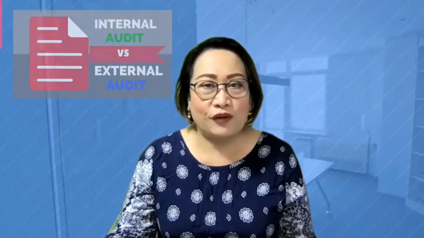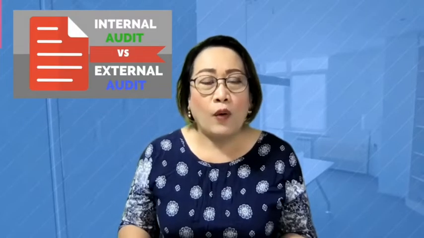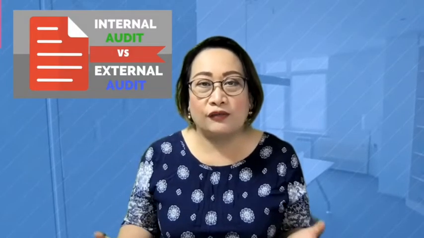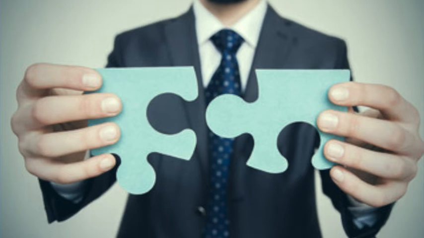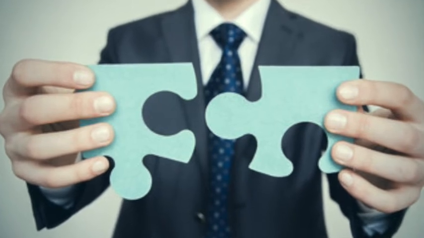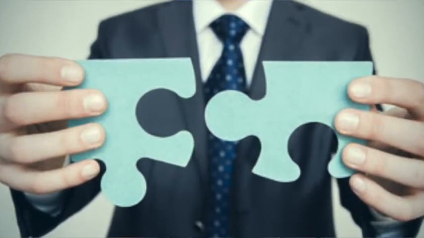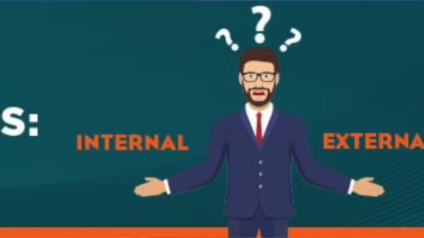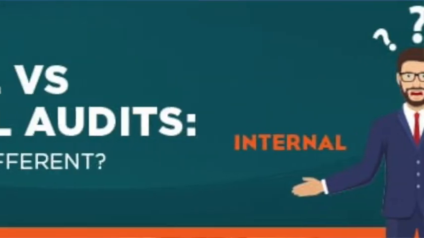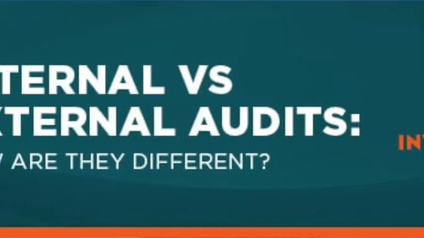So, what is the difference between the two? While internal and external audit functions are complementary and may need to work closely together, their purpose and areas of focus differ. The two functions do not compete or conflict. Rather, they both contribute to effective governance. So again, I will be discussing the auditing in the context of corporate governance and not the financial auditing.